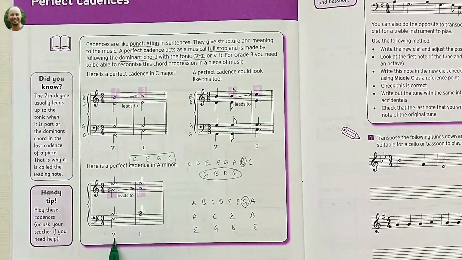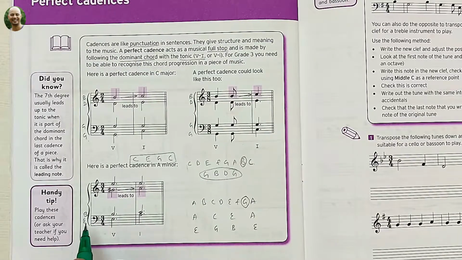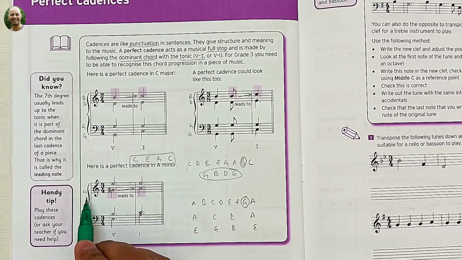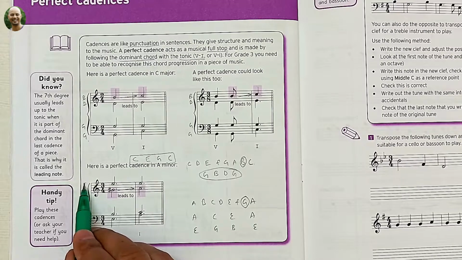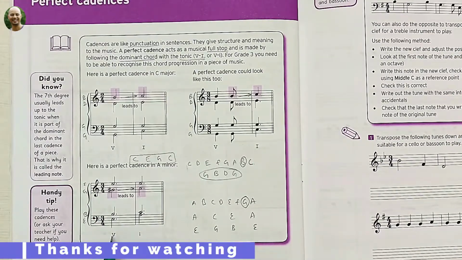This is the fifth chord, so the notes given in the dominant chord are E, B, G and E.